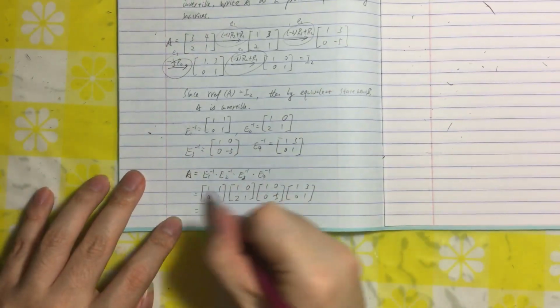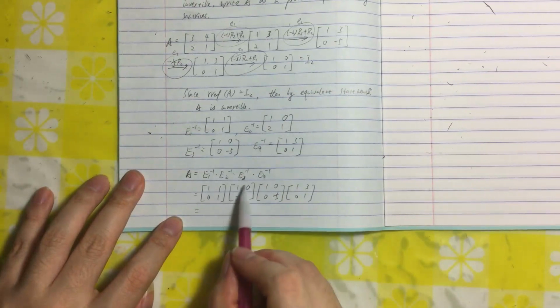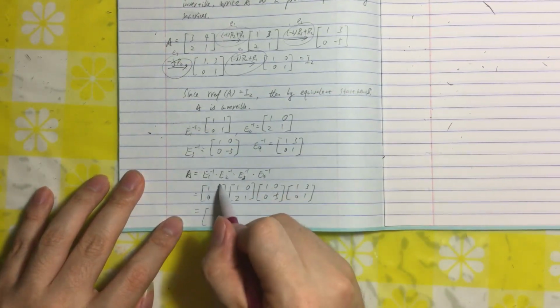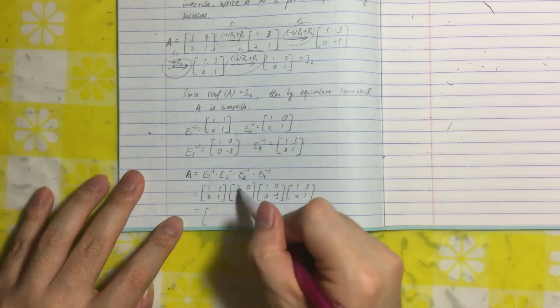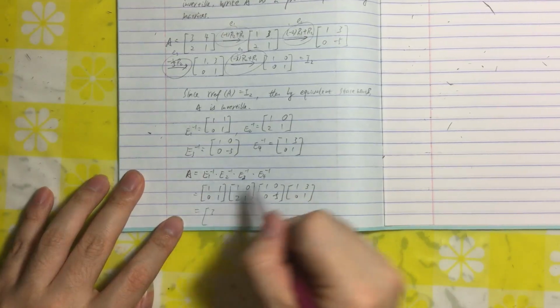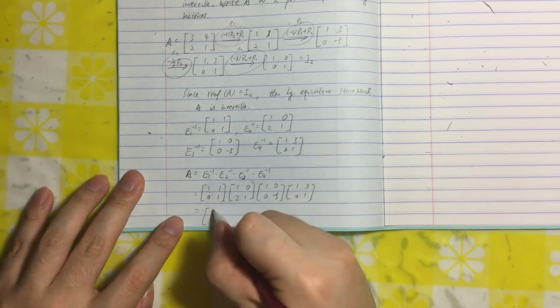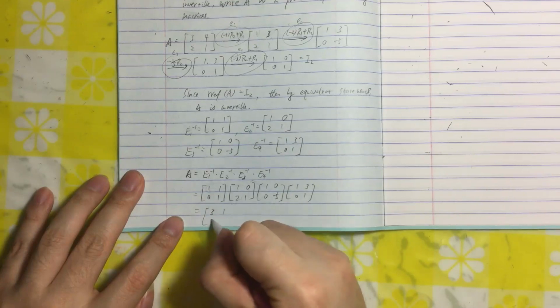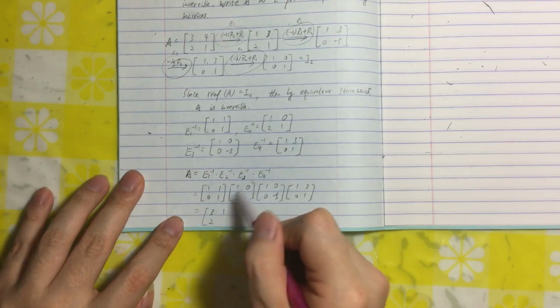Let's multiply out. If I multiply the first two matrices, what do I get? Use row times column. 1 plus 2 is 3. Row times column, I got 0 plus 1 is 1. Next, row times column, 0 plus 2 is 2. Row times column, 0 plus 1 is 1.